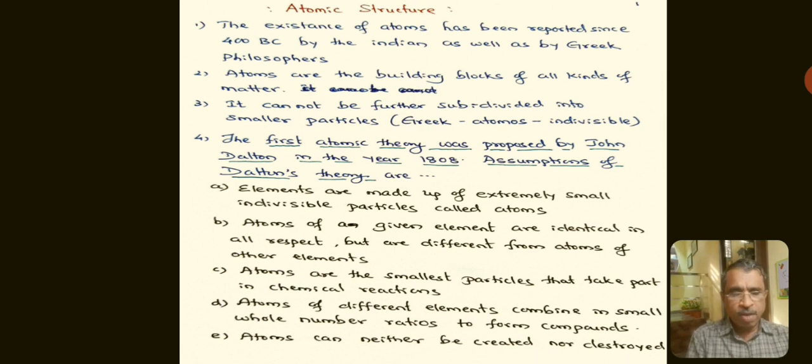Atoms of a given element are all identical in all respects but are different from atoms of other elements. Atoms are the smallest particles that take part in chemical reactions. Atoms of different elements combine in small whole number ratios to form compounds. Atoms can neither be created nor destroyed.